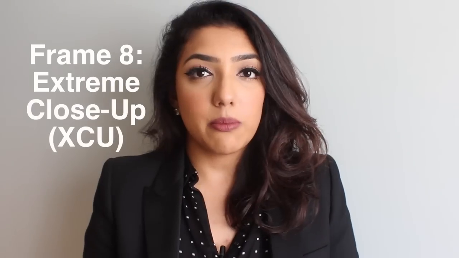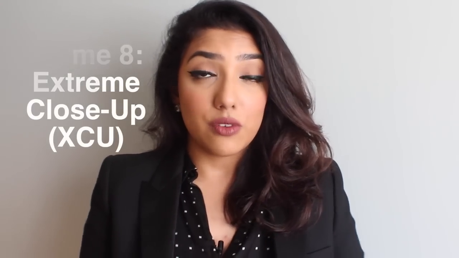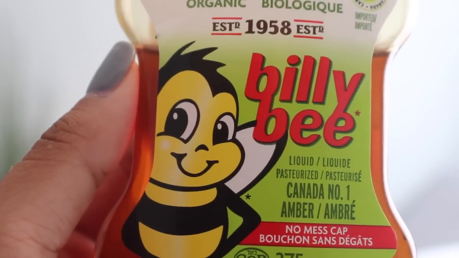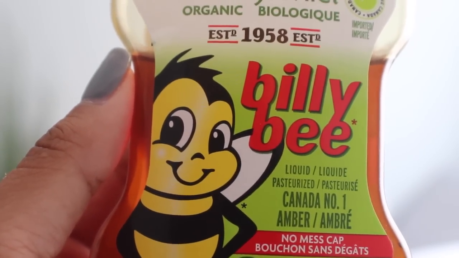An extreme close-up a lot of the times is used for B-roll, to transition between specific scenes or etc. But it's also used for conveying specific details. So maybe I want to show someone the honey that I ate. Instead of just saying it, maybe I'll do an extreme close-up of the bottle so people know what honey I'm talking about. It's very important to have these type of scenes because it fills your frames and what you're trying to convey. It's very specific and detailed.